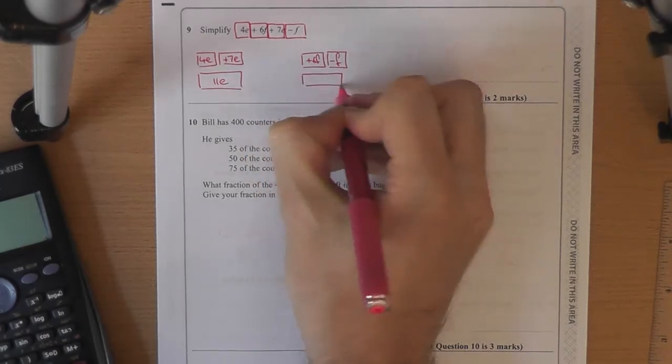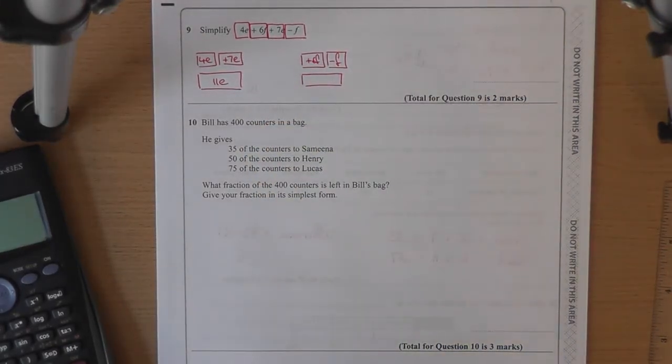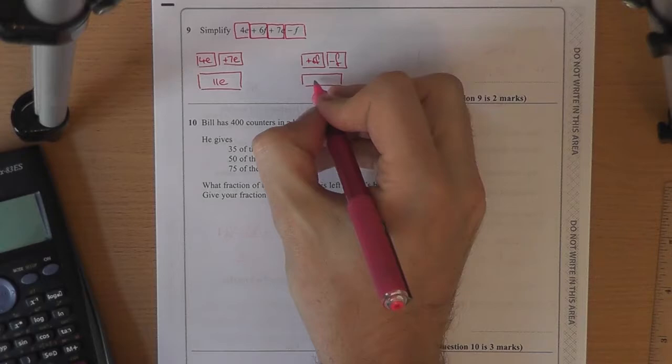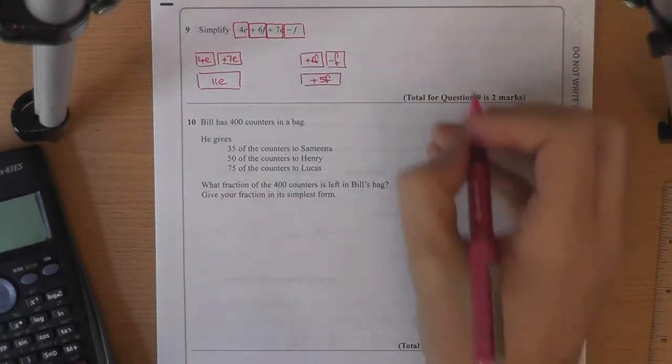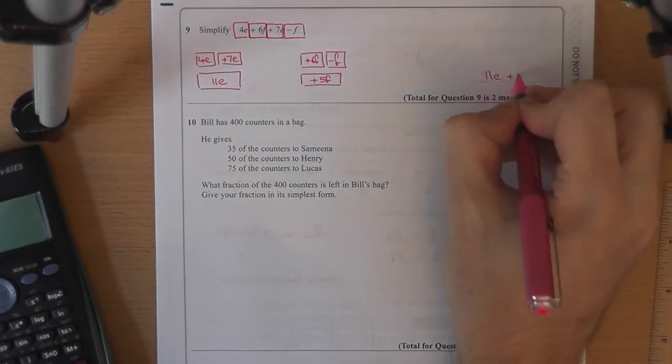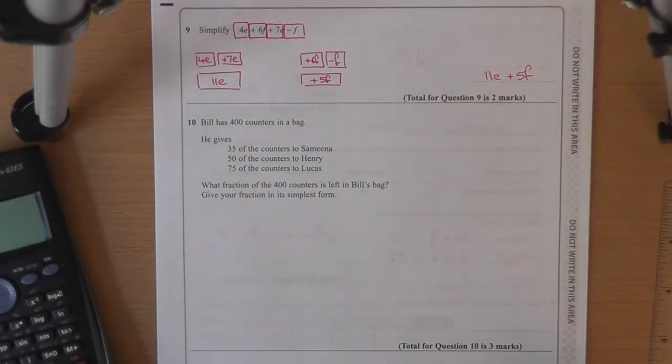Over here with the f's, I've got 6 f's plus 6 f's, and then I'm taking off an f, which will leave me with plus 5 f's. I'm going to keep the sign because I'm going to need to put these back at the end. I just need to write these next to each other now. So I've got 11 e's plus 5f. And there is my simplified answer. I can't combine those anymore. They are different letters, they are different currencies.